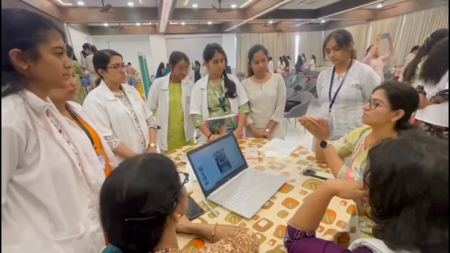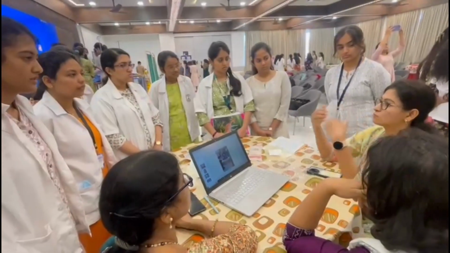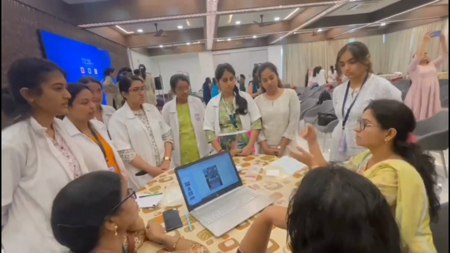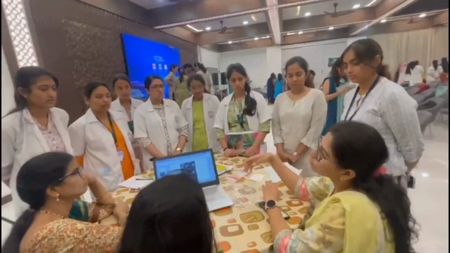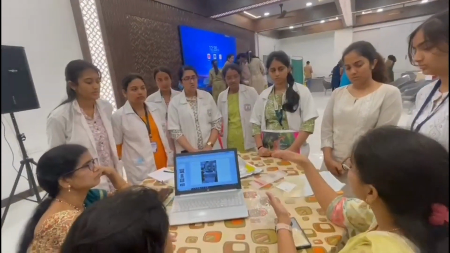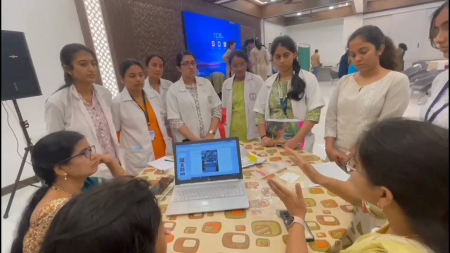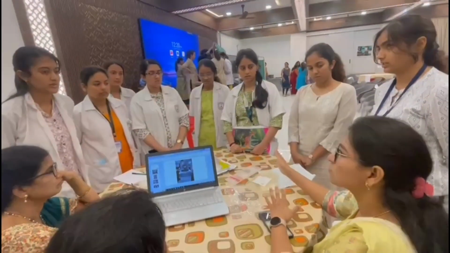Now why is this? If they keep it less than 2 degrees, it gets frozen, and the RBC is going to break down. If it is more than 6 degrees or more than 8 degrees, bacterial growth will also be there. So the blood will get contaminated, gets infected, bacterial infections can occur. So this is the storage. 2 to 6 degrees is the storage.